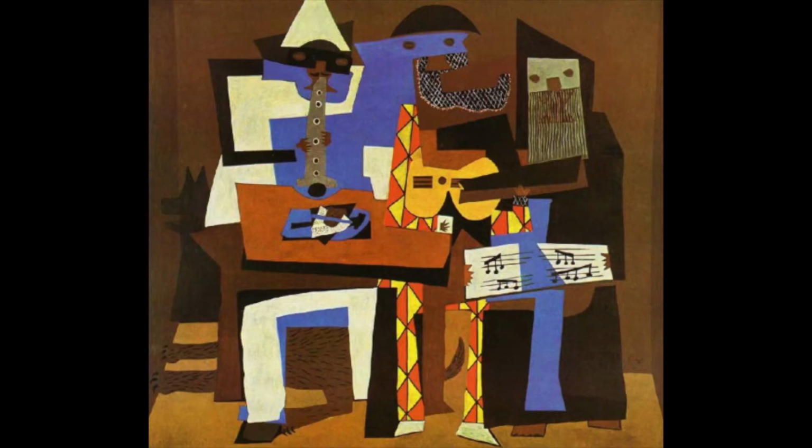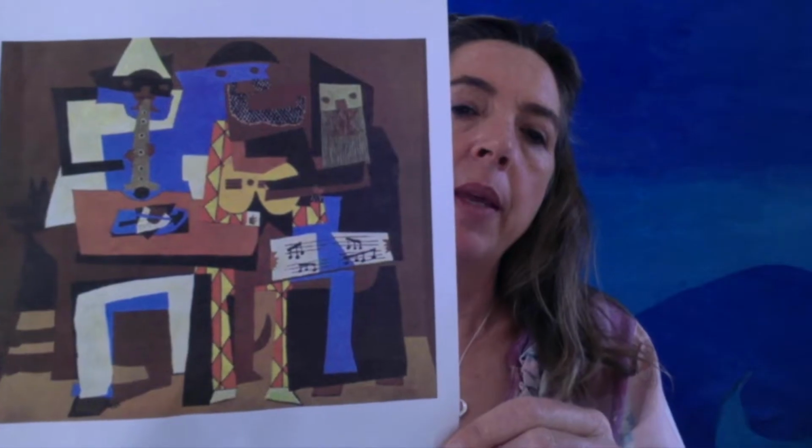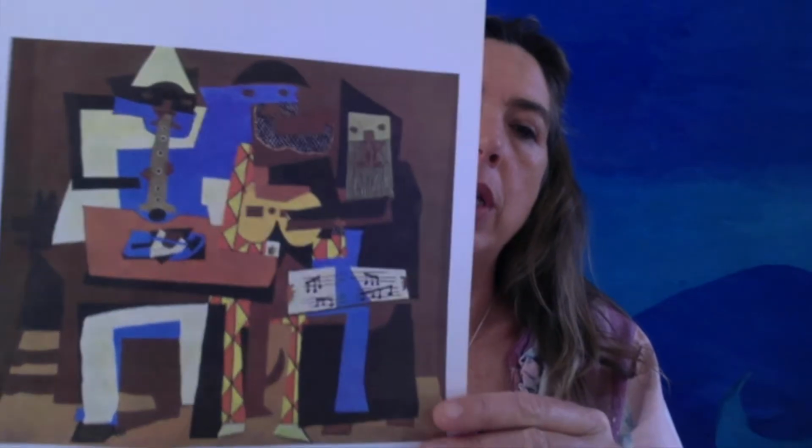So that's what we have with Cubism. The paintings are kind of cut up in geometric shapes and then colored in different ways. So we're going to do one today that is going to be Cubist inspired. So let's get started.